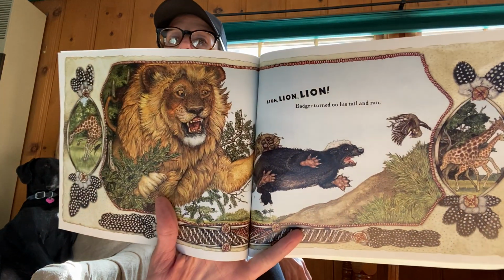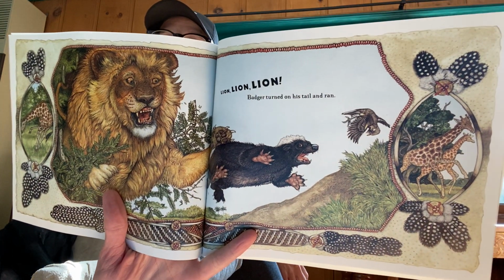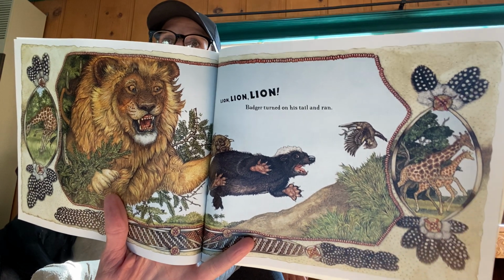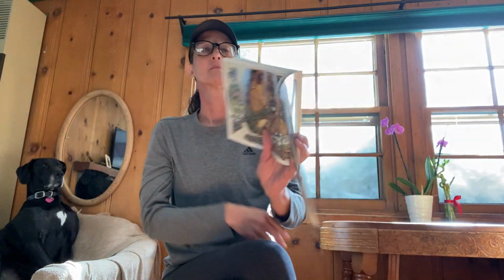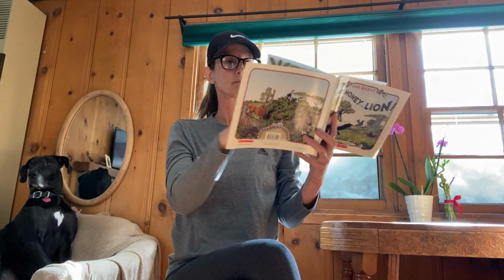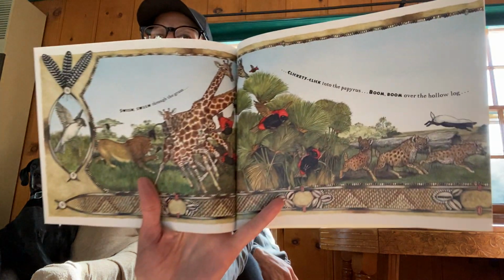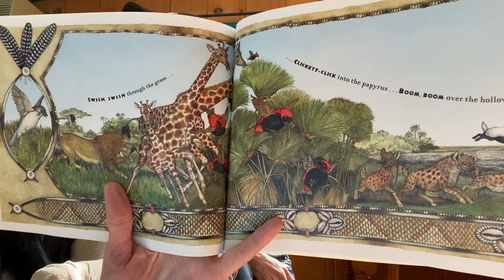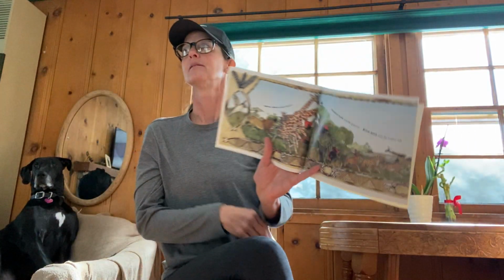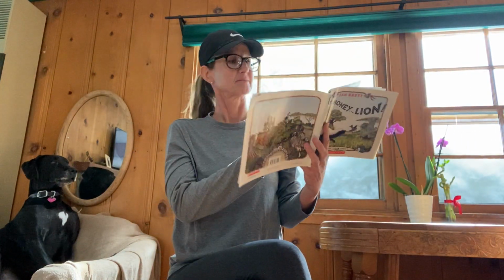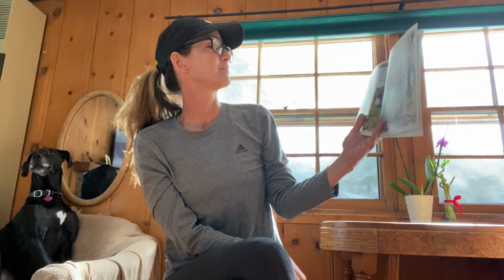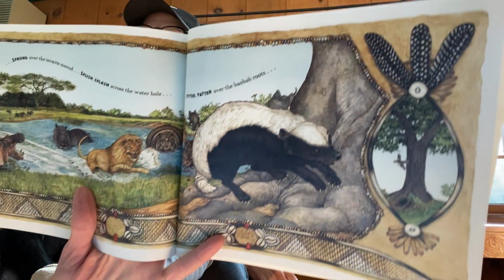Lion, lion, lion! Badger turned on his tail and ran. Swish, swish through the grass, clickety-click into the papyrus, boom, boom over the hollow log. Sprung over the termite mound, splish, splash across the water hole, pitter, patter over the baobab roots.